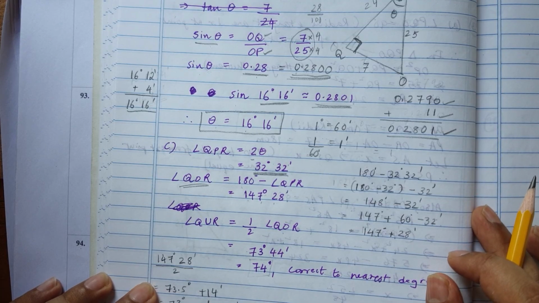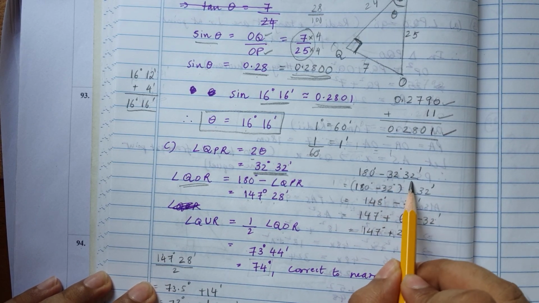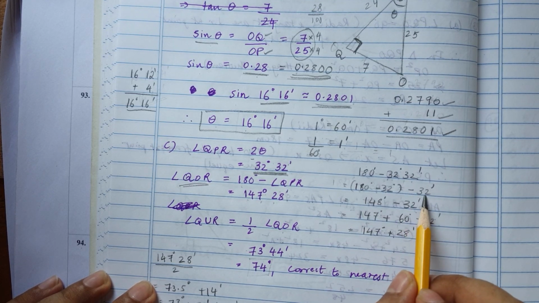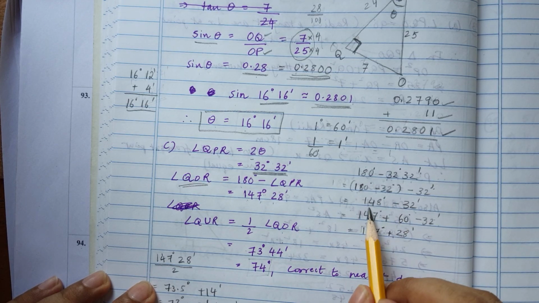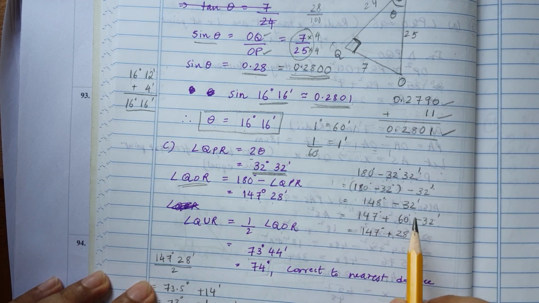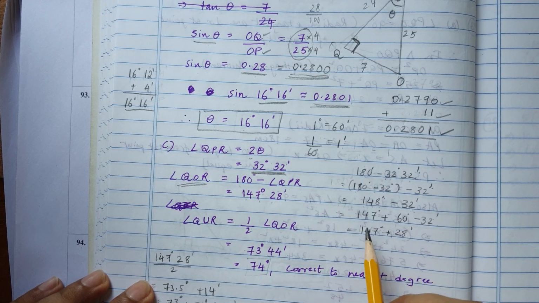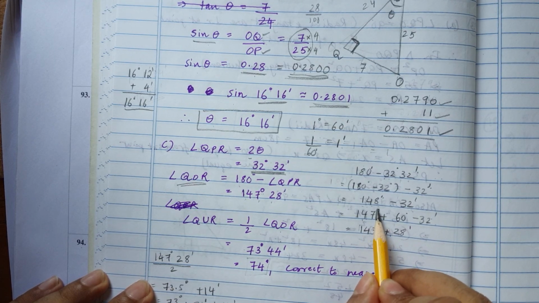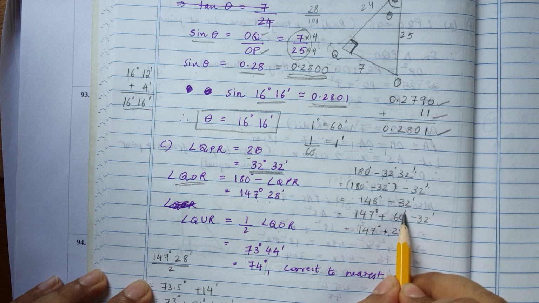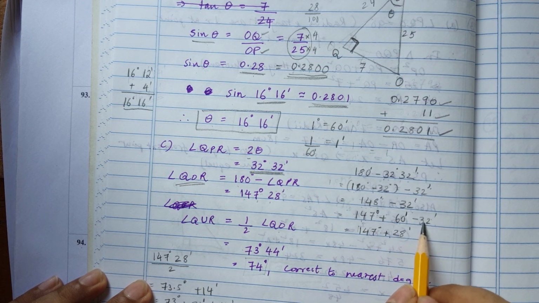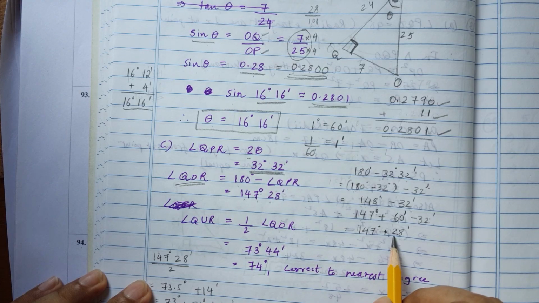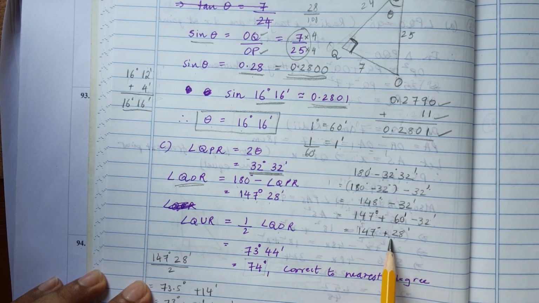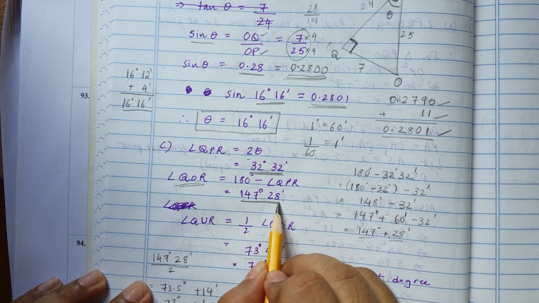If I do that subtraction carefully, 180 minus 32 degree 32 minute, I can say it is 180 degree minus 32 degree minus 32 minute. 180 minus 32 is 148. So it is 148 degree minus 32 minute. 148 I can split as 147 plus 1 degree. Now 1 degree is the same as 60 minute. Now I can subtract 60 minute and 32 minute. The difference is 28 minutes. So the angle QOR measure is 147 degree plus 28 minute, which I can write as 147 degree 28 minute.